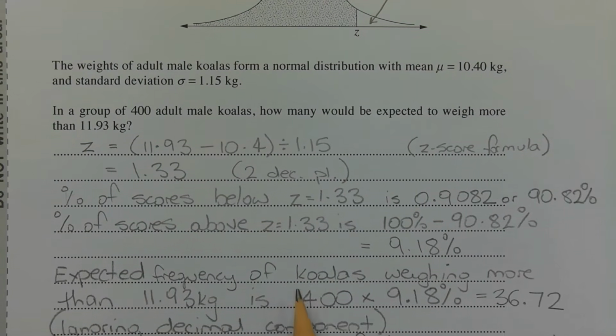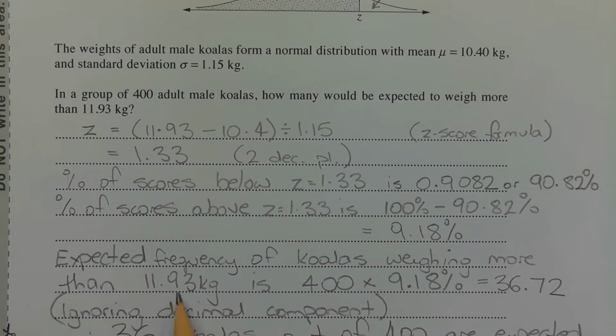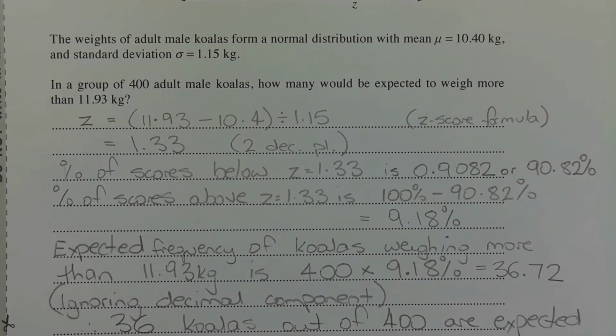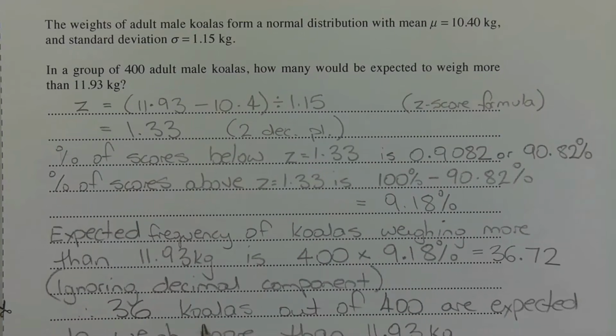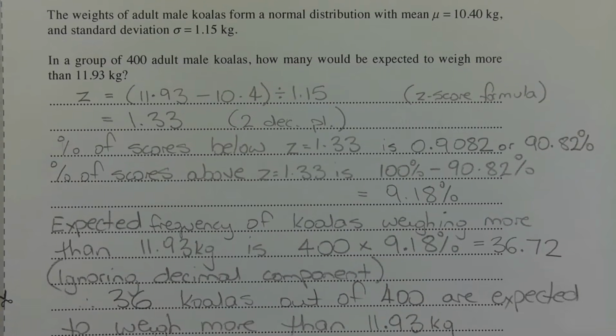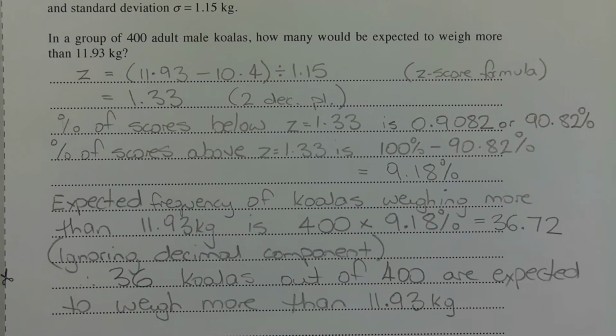So the expected frequency of koalas weighing more than 11.93 kilograms, which corresponds to a Z-score of 1.33, is found by taking 400, which is the sample of adult male koalas, and multiplying that by 9.18%, and that equals 36.72. So I'm going to ignore the decimal component of this answer since I'm interested in the number of whole koalas. Therefore, 36 koalas out of 400 are expected to weigh more than 11.93 kilograms.